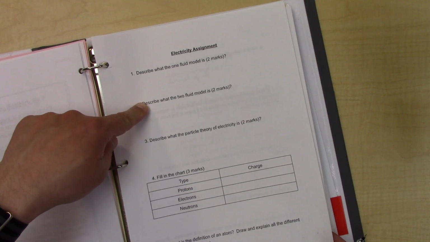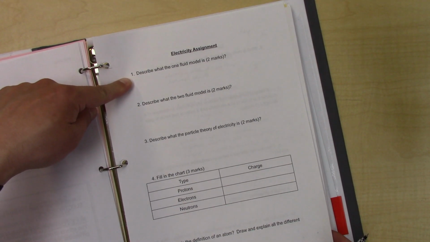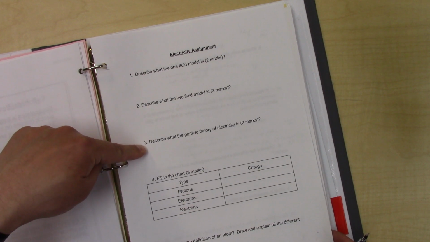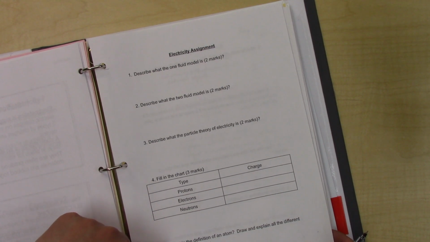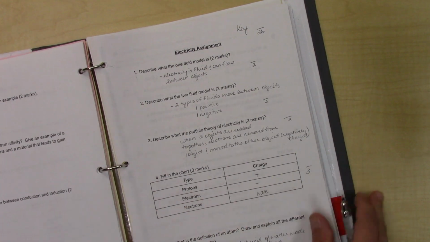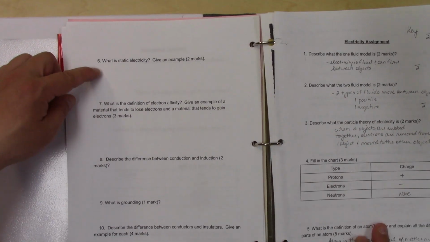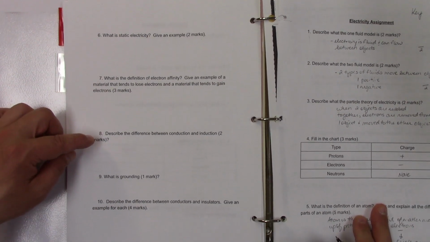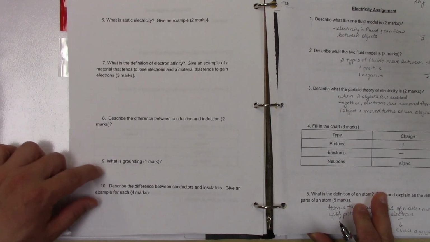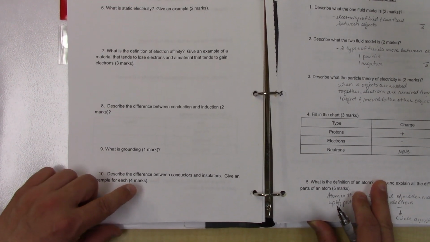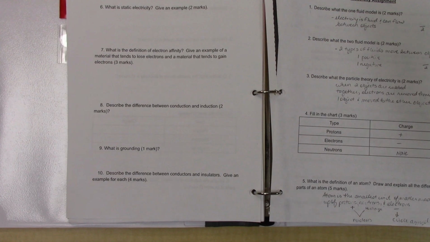Electricity assignment. Describe the one fluid, you can do that. Describe the two fluid, describe the particle theory, protons, neutrons, electrons. What is an atom? You can do that. What is static? What is electron affinity? Conduction and induction, grounding. I gave you the definition. And describe the difference between conductors and insulators. I will help you with that one right now.